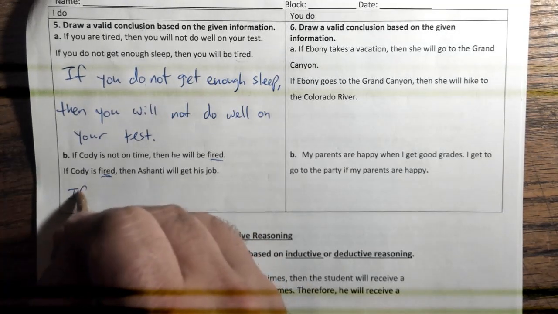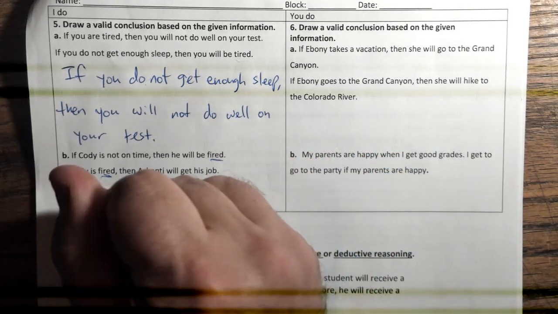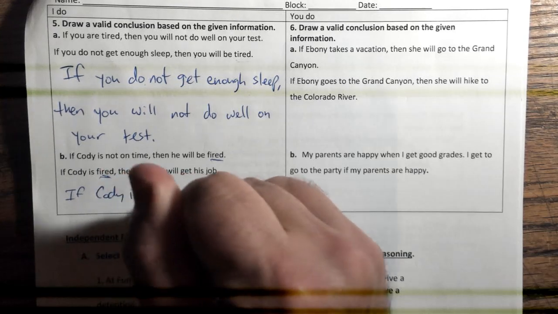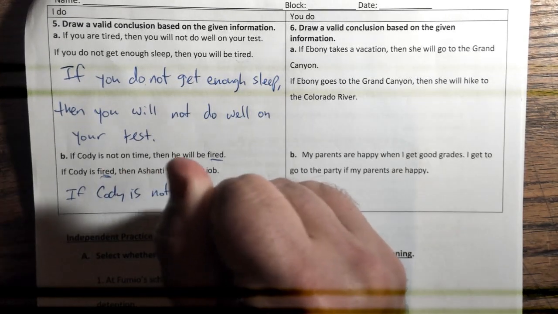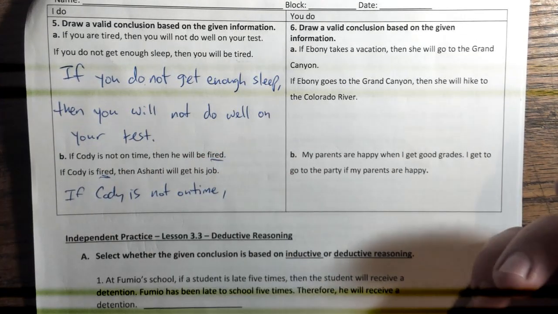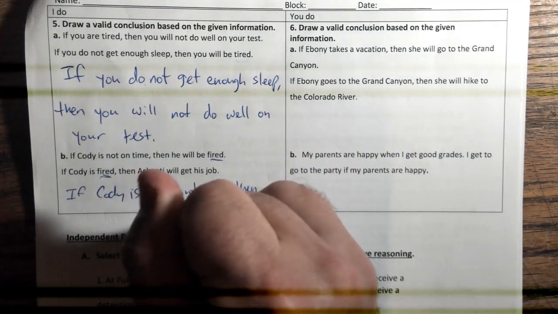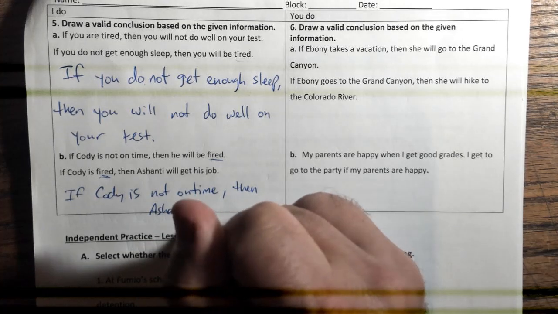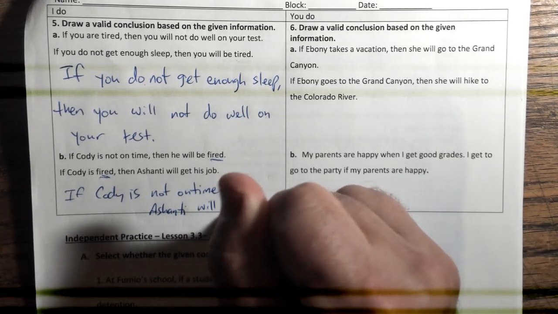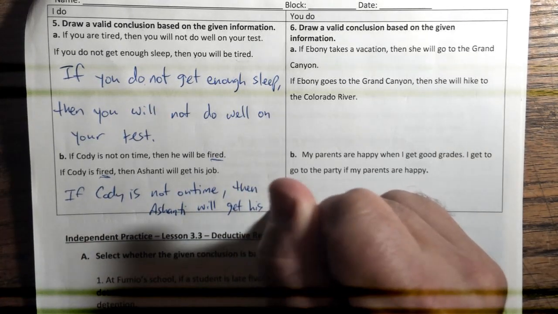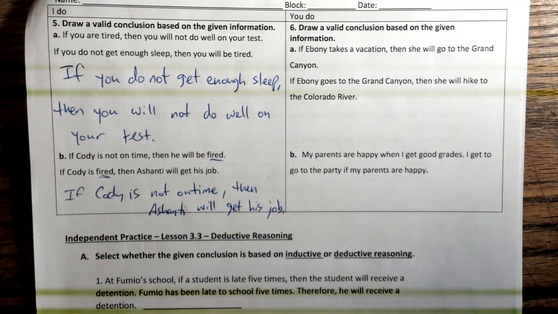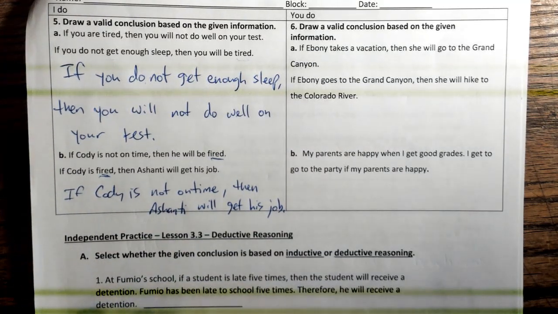So we're going to say if Cody is not on time, sorry these are running together, I'm low on space here, then Ashanti will get his job. Okay, see how we took the up here tired and tired, so that gave us our conclusion. And down here fired and fired.